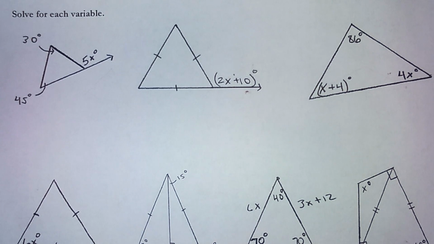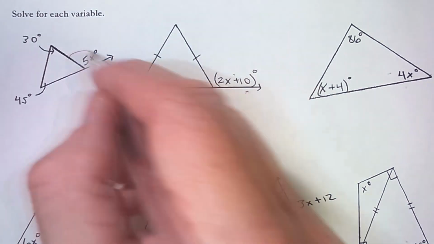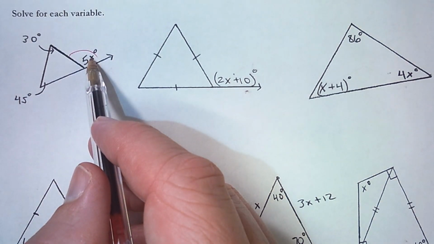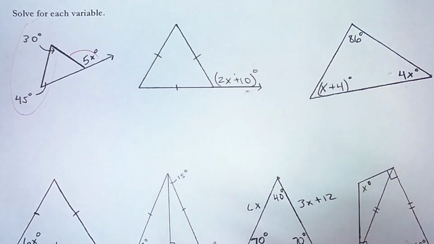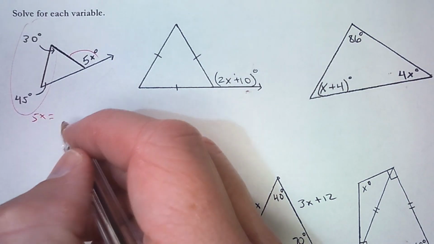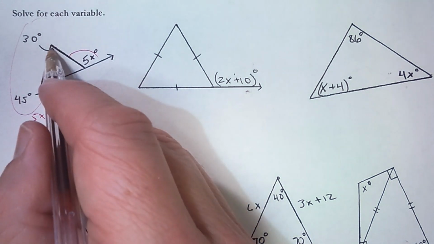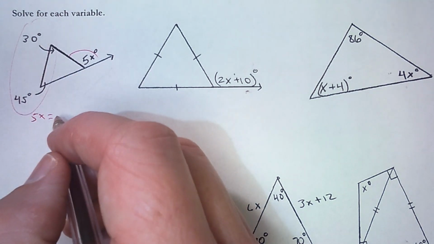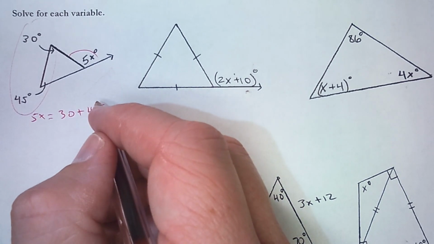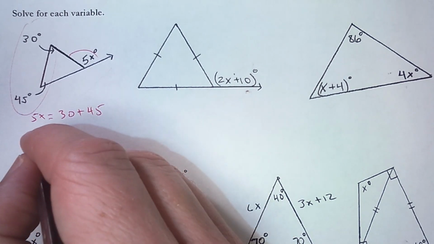So we'll continue our triangle review now with some algebraic triangle problems here. First I have an exterior angle here. And an exterior angle is always equal in measure to the sum of the two remote interior angles. So 5x, the exterior angle, is equal to the sum of these remote or far away interiors. So it equals 30 plus 45. Okay, 30 plus 45, that's 75.